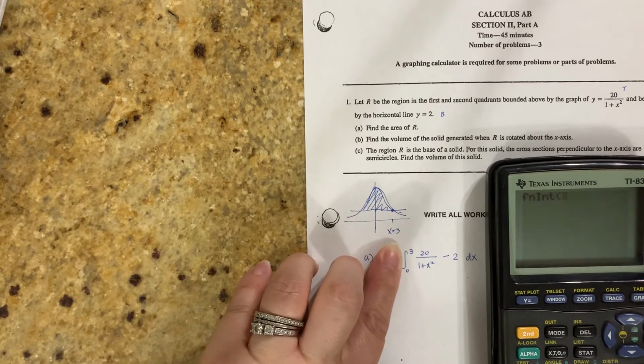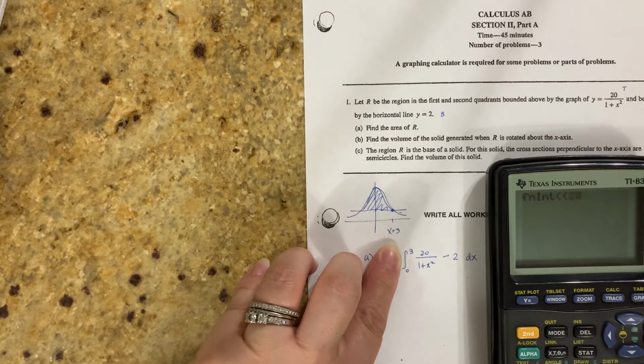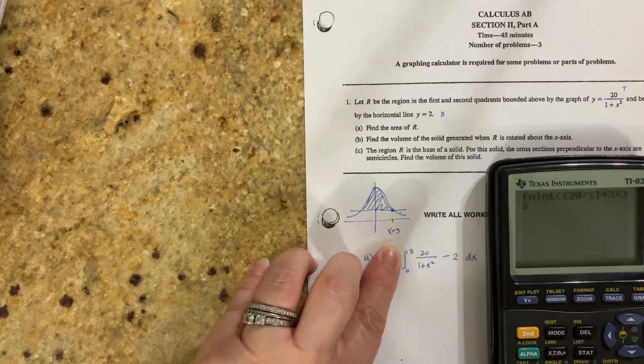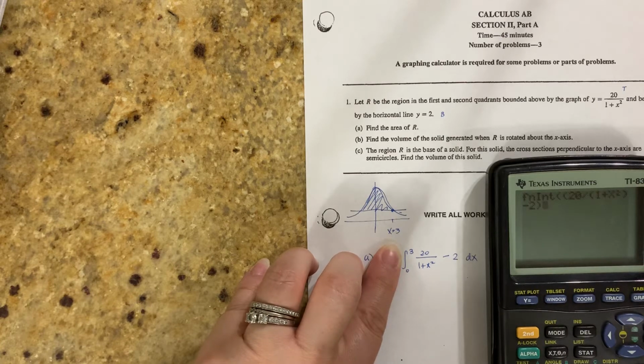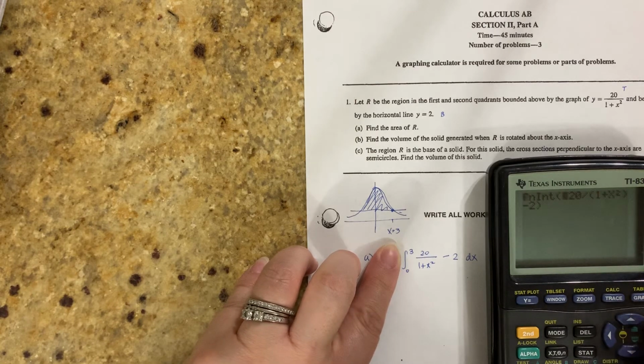So what I would do is make sure I put my parentheses all in correctly. If you have the older version, watch out for that. You want to put parentheses around the entire function. So parentheses, you have 20 over another parentheses, 1 plus x squared. Close that denominator, minus 2, close your entire function. All right. Do I really need that second parentheses? You know what? I don't. Sorry about that. So I don't need that set of parentheses. Delete.